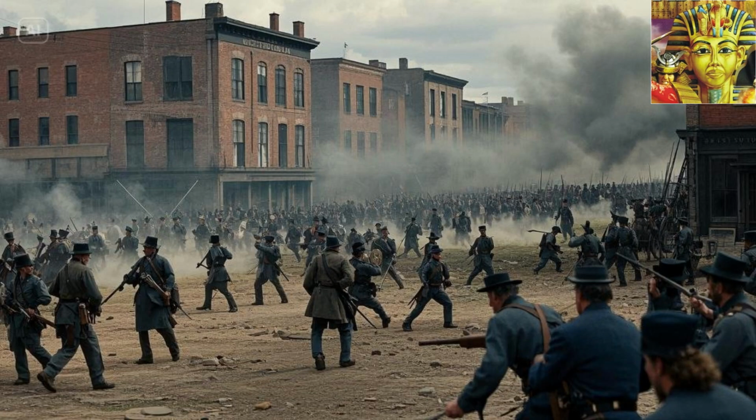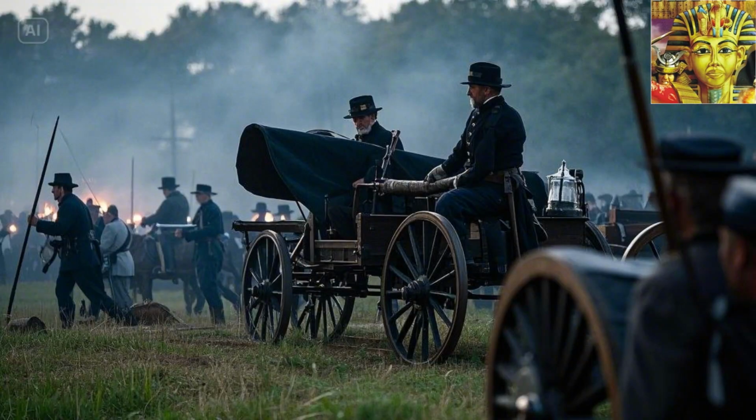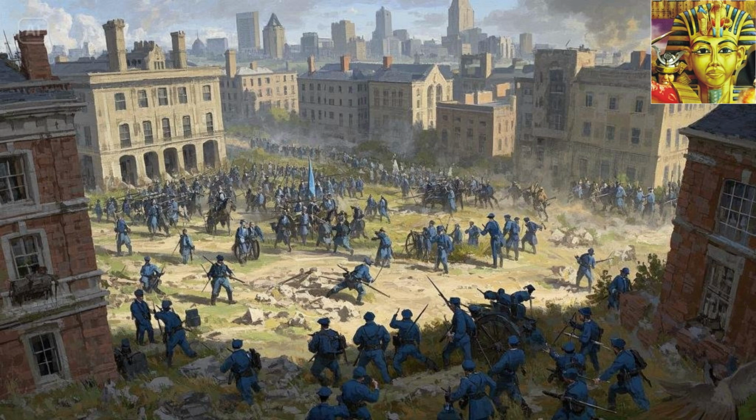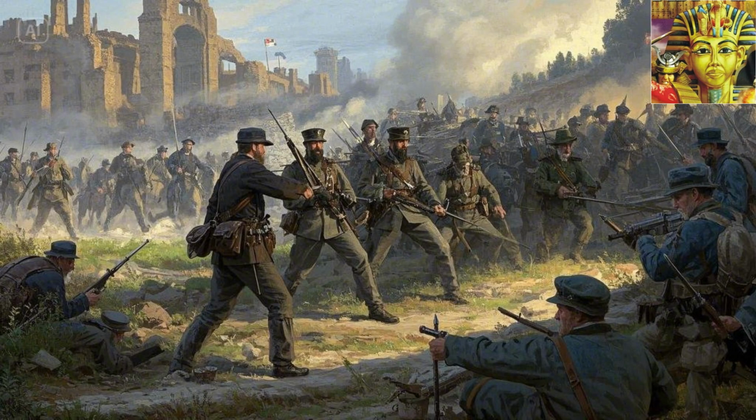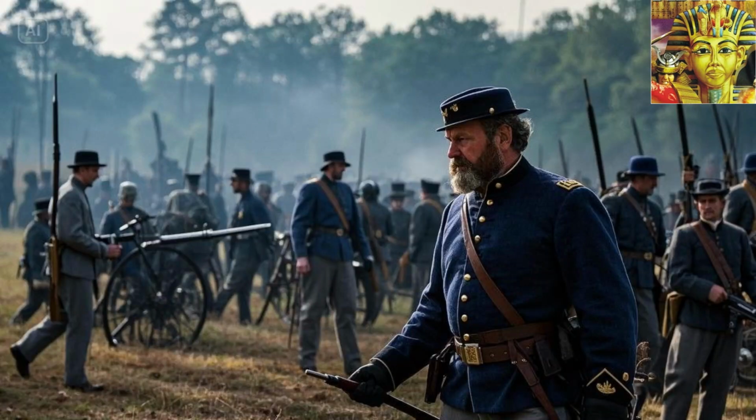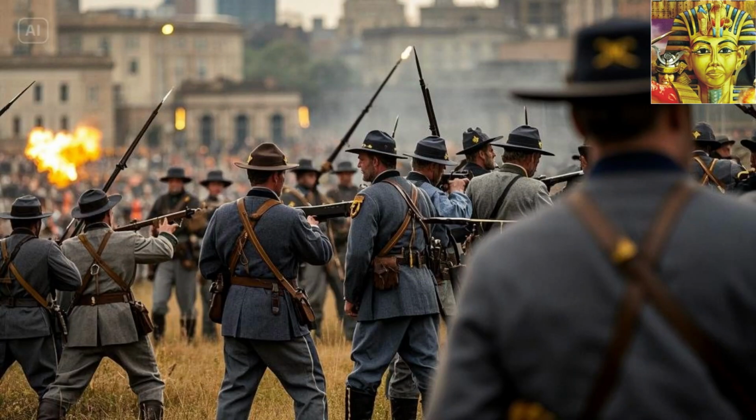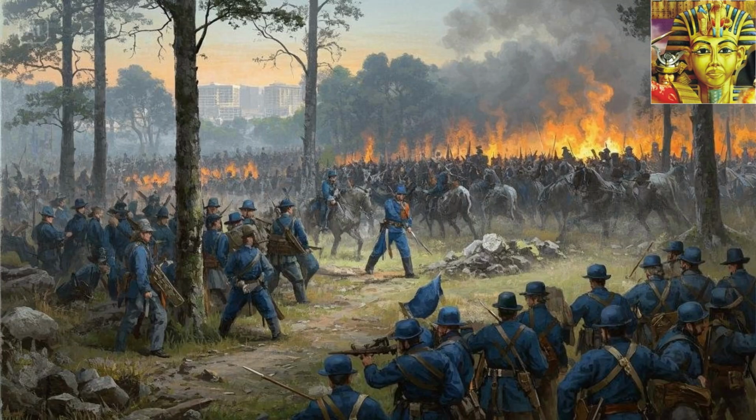The Atlanta Campaign. To fully appreciate the significance of the Battle of Atlanta, it is essential to understand the context in which it occurred. The Atlanta Campaign was a series of battles fought between May and September 1864, as part of Union General William T. Sherman's broader strategy to bring the Confederacy to its knees. Sherman's plan was to march through the heart of the South, capturing key cities and destroying Confederate infrastructure, thereby undermining the South's ability to wage war.